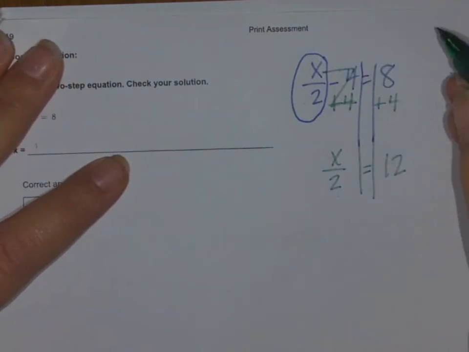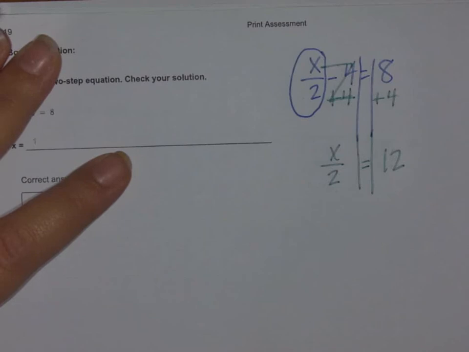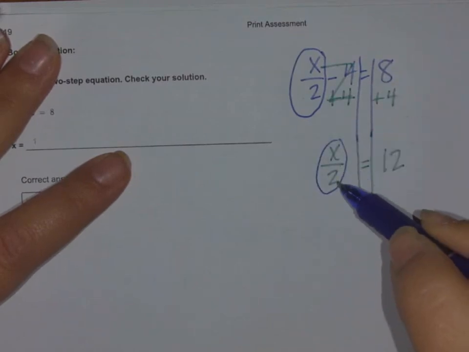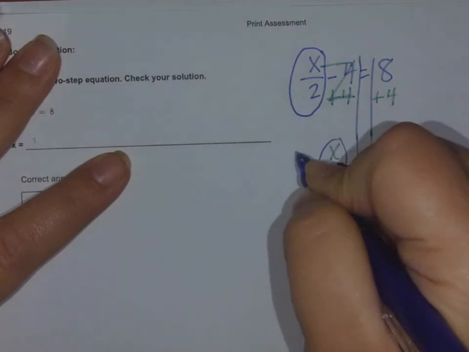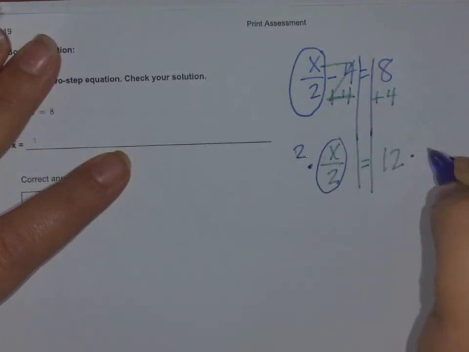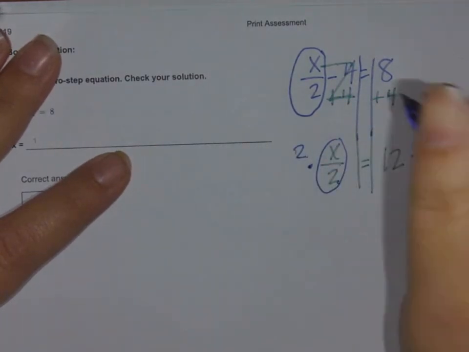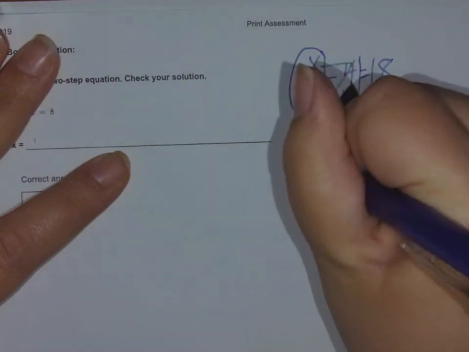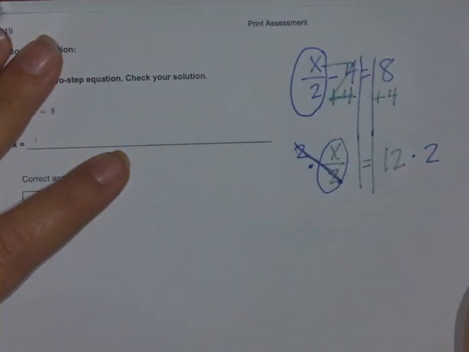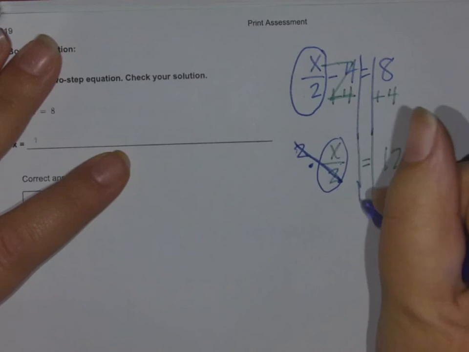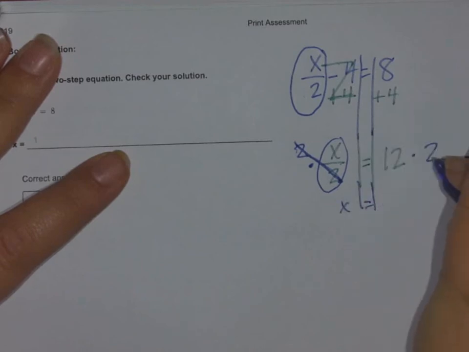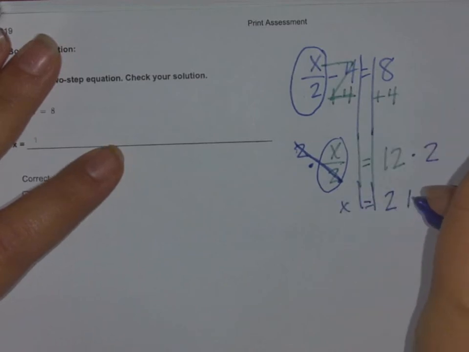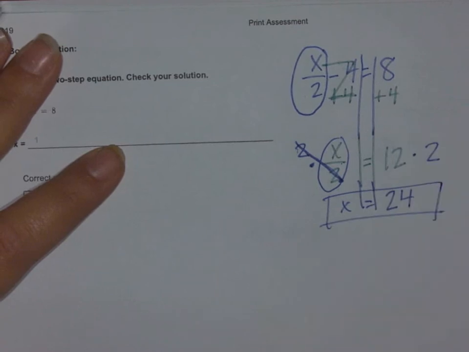Okay, now I keep going. I'm going to circle my variable again and everything that's attached. I have x divided by 2, and the opposite of division is multiplying by 2. Whatever I do to one side, I do to the other. This 2 over 2 cross simplifies to a 1, right? And then I'm going to have x equals 12 times 2, which is 24. Okay, so that's what I got for my solution.